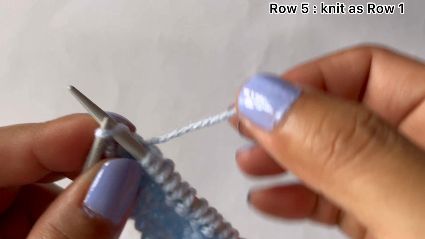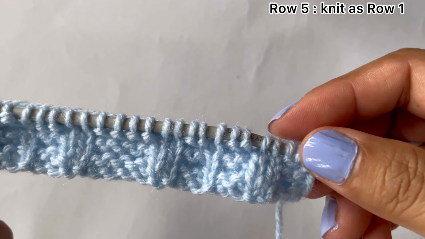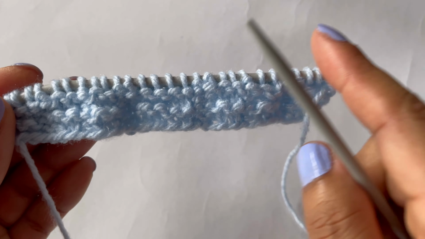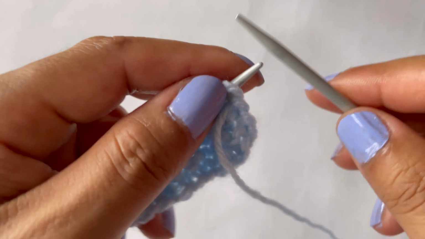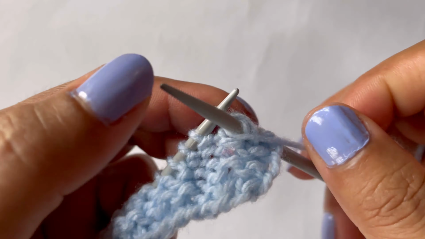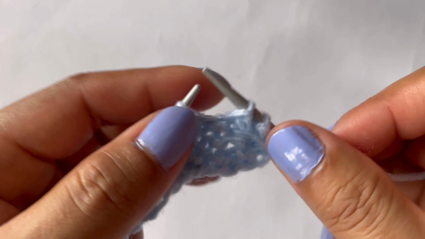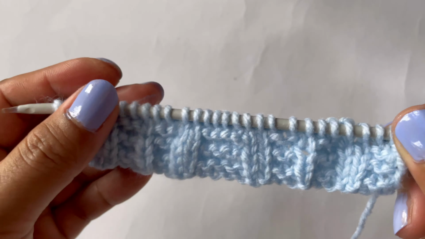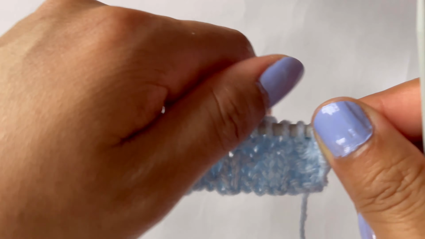Your edge stitch, knit on the right side. Row 6, wrong side, purl all stitches. Row 7, knit edge row 1, one more time.